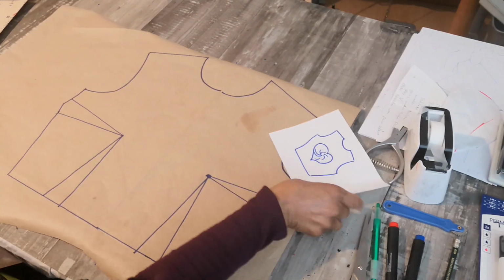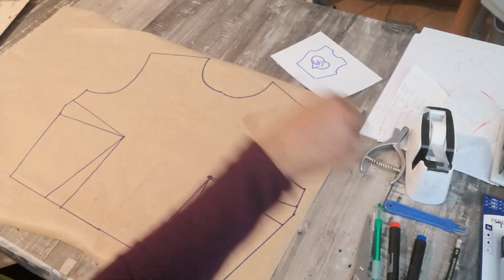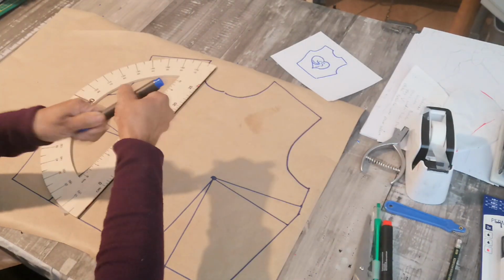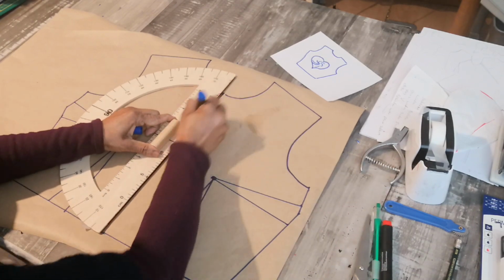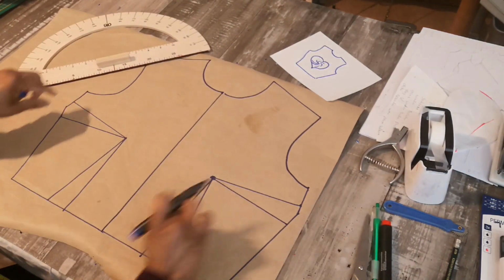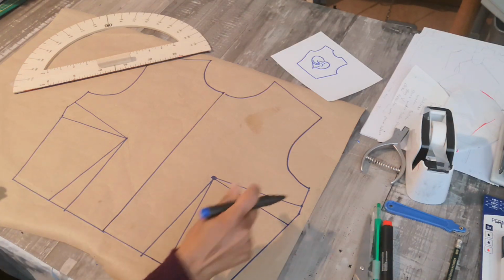Trace your basic block and also the midline, with two darts, side dart and base dart.